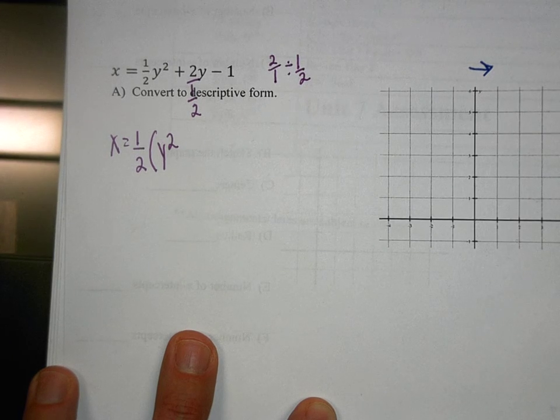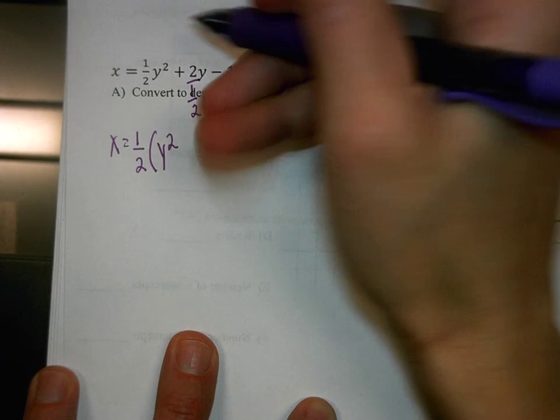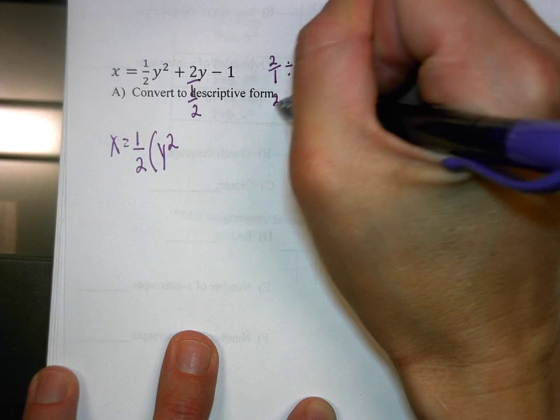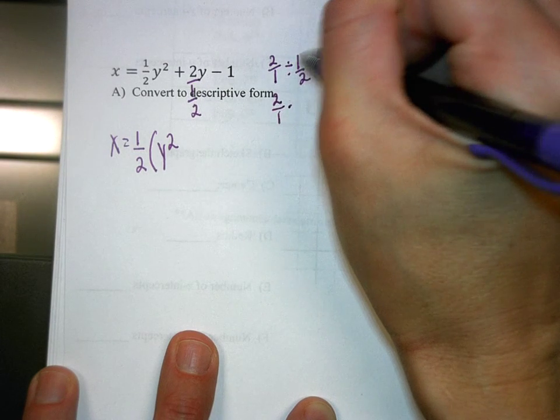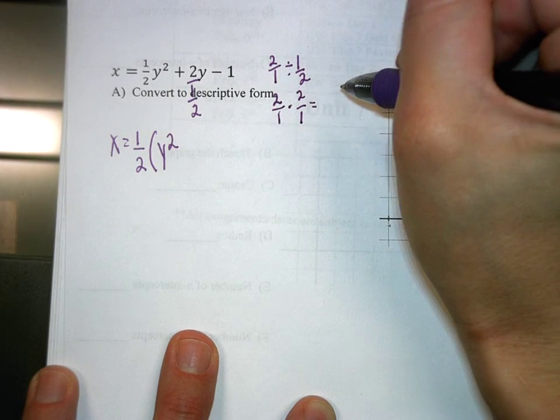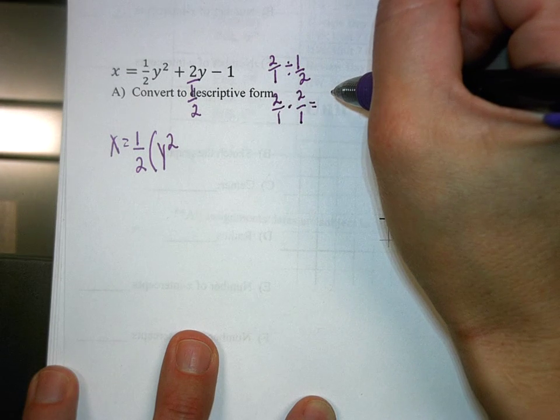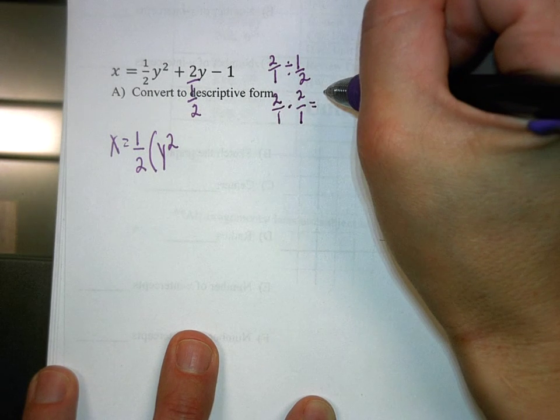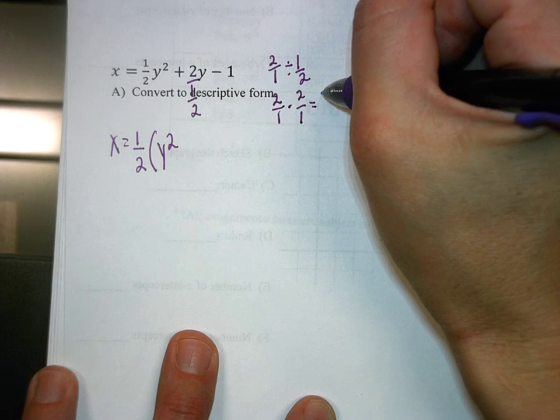Flip it and change it to multiplication, right? So this ends up becoming 2 over 1 times, and we flip this to 2 over 1. And that equals what? 4, right? 4 over 1, which is really just 4.